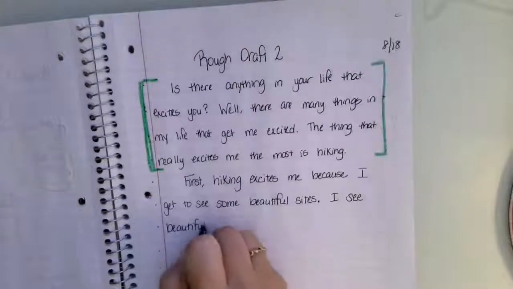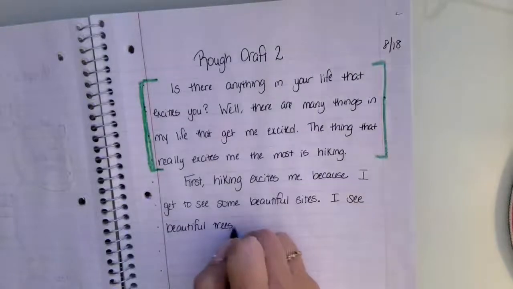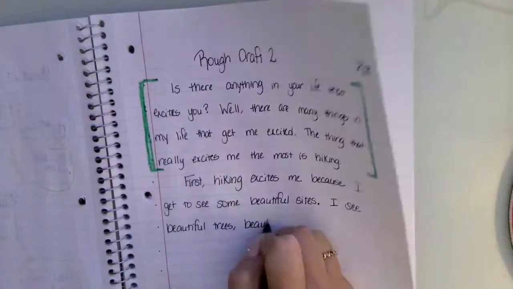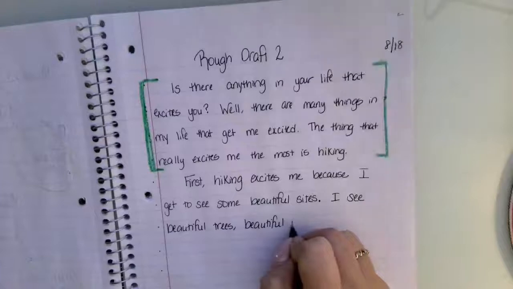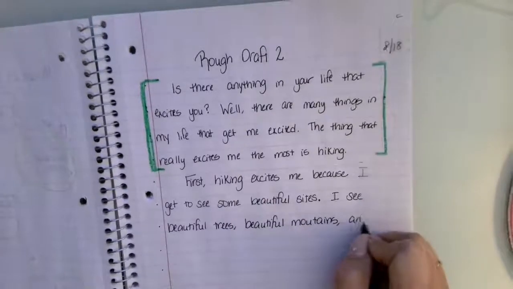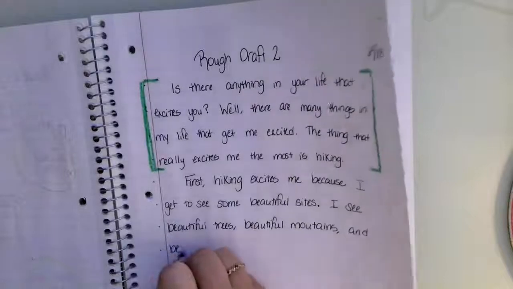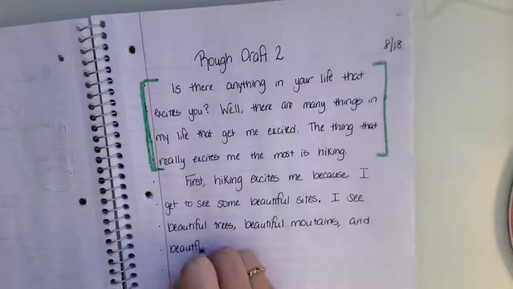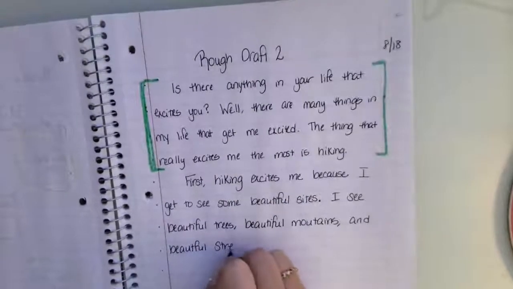I see beautiful trees, beautiful mountains, and beautiful streams.